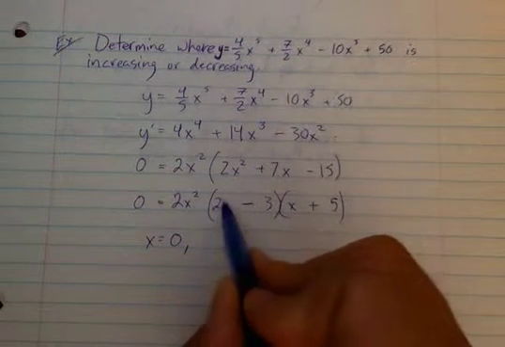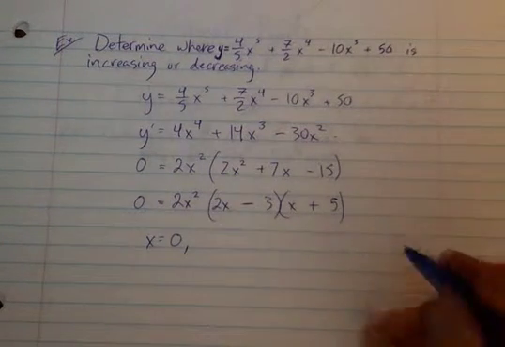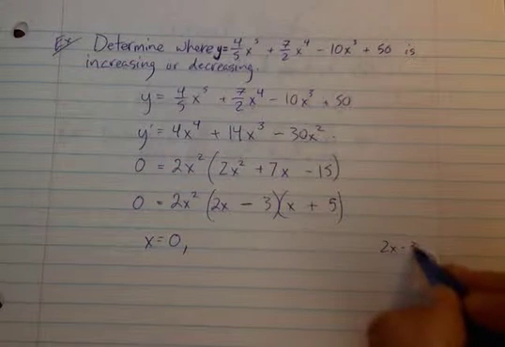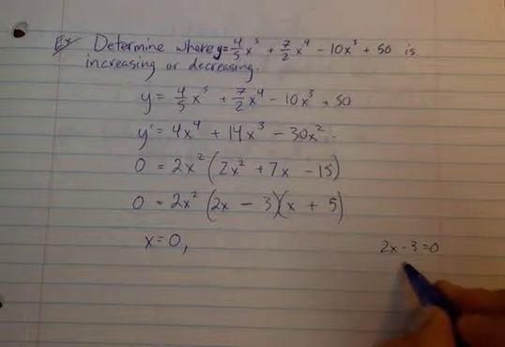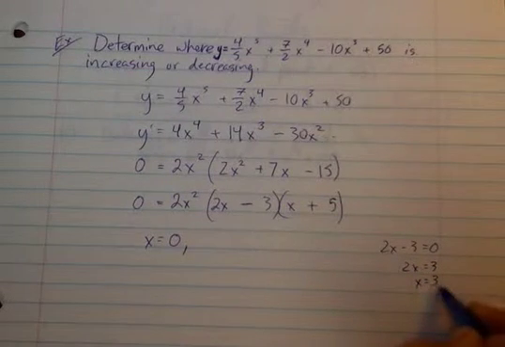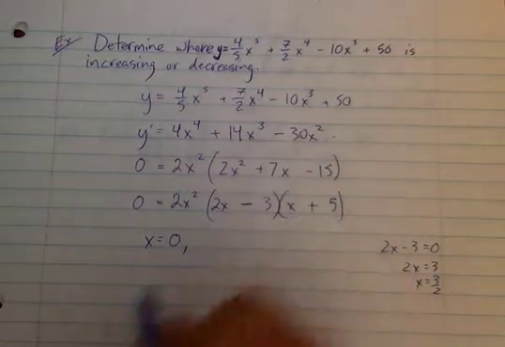Well, we want, if this were 3 minus 3, so what we can do is we just come out here and we say 2x minus 3 equals 0. 2x equals 3. x equals 3/2. And indeed, if you plug 3/2 in there, the 2's cancel and you get 3 minus 3.